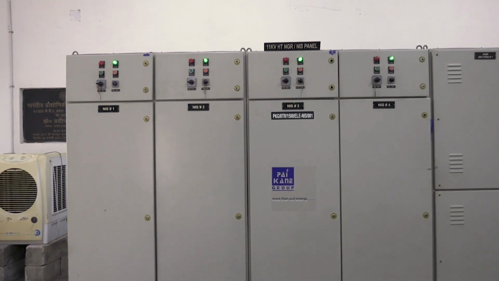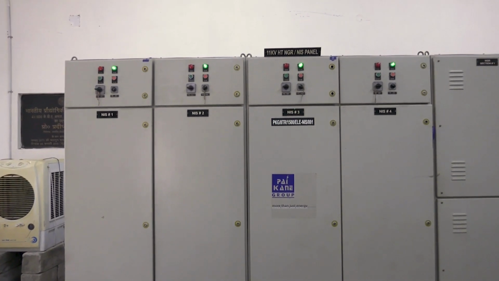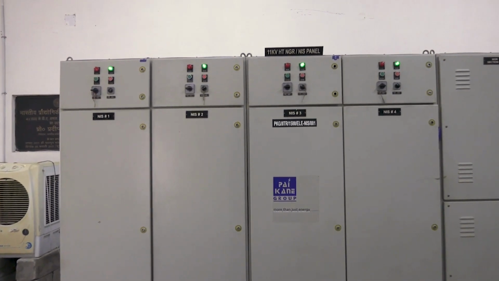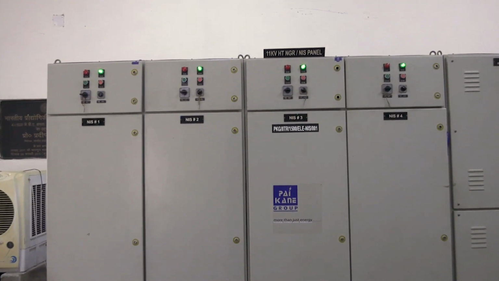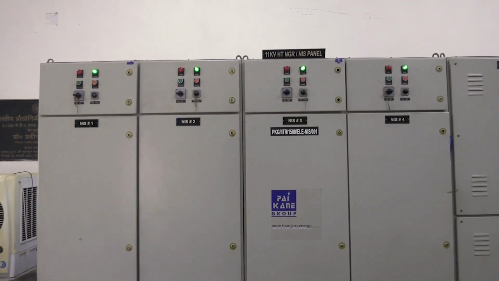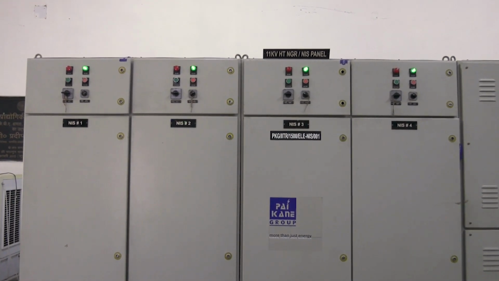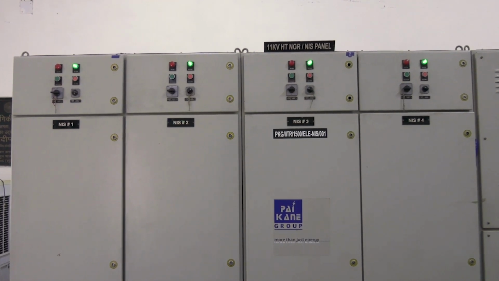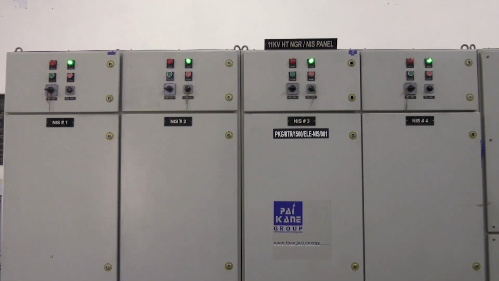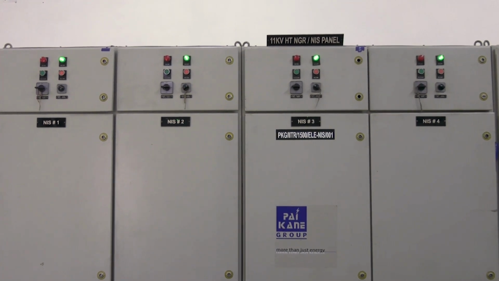These are a set of 4 NIS, that is neutral isolator switch panels. Each panel is equipped with control buttons, indicator lights and selector switches to manage the operation of the respective DG sets. These panels are essential for ensuring safe and effective switching and isolation in the power distribution system, contributing to the overall reliability and maintenance of the generator setup.